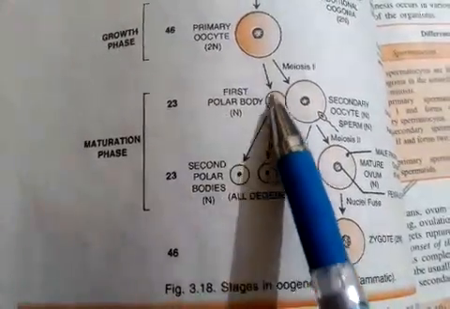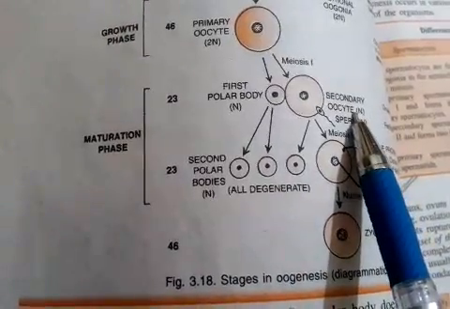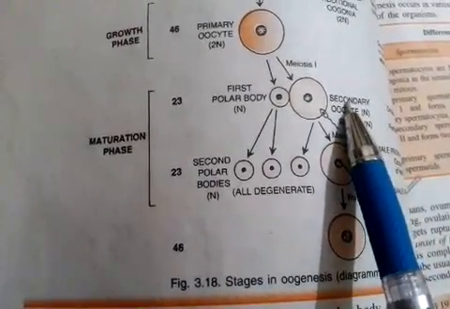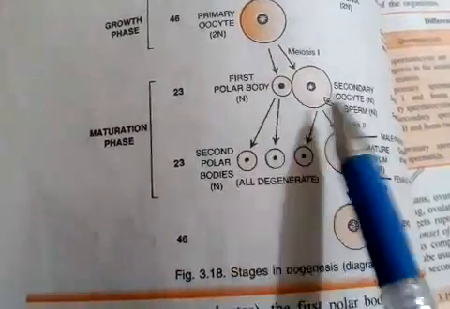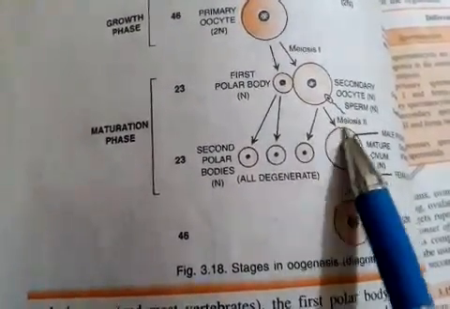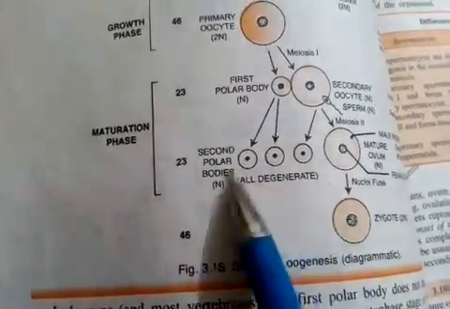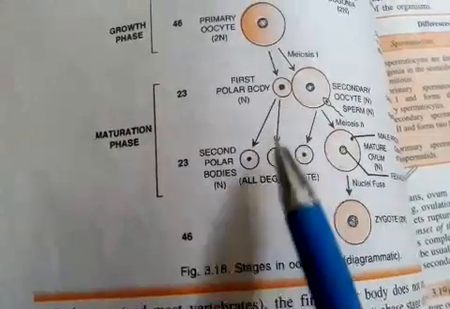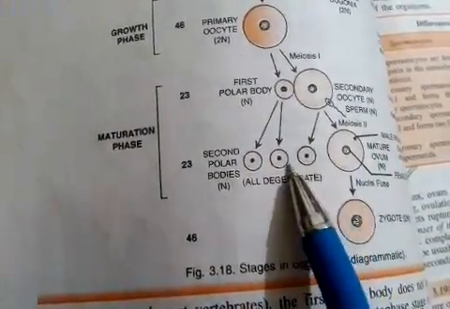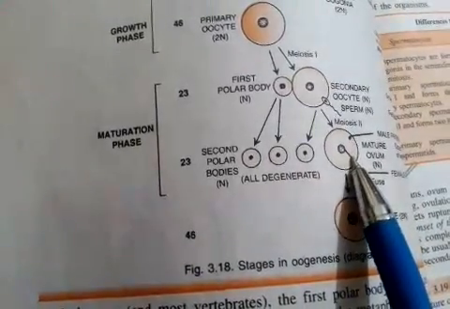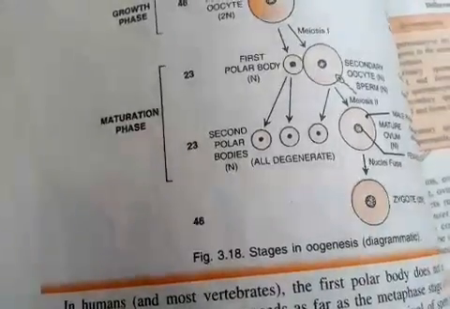Meiosis 1 results in formation of the first polar body and the secondary oocyte, which is released at the time of ovulation on the 14th day of the menstrual cycle. This first polar body and this secondary oocyte then undergo meiosis second and result in formation of polar bodies, and one mature oocyte is formed, which ultimately changes into the mature ovum.